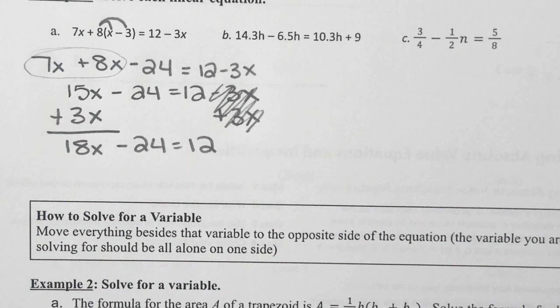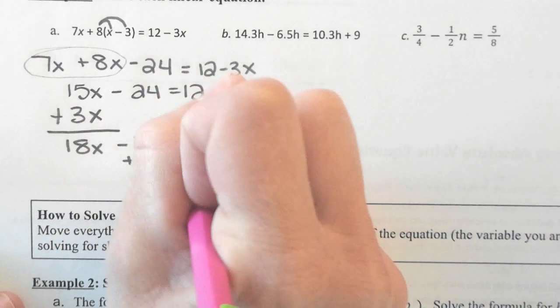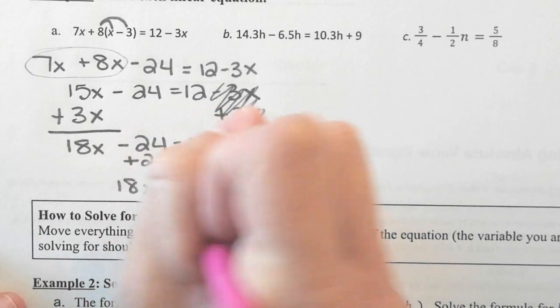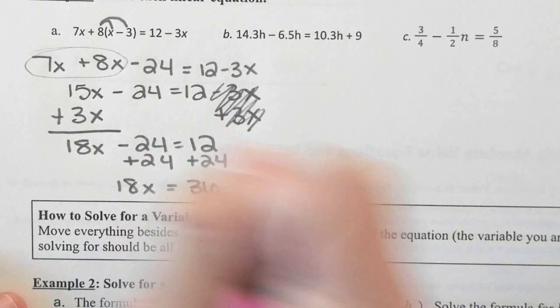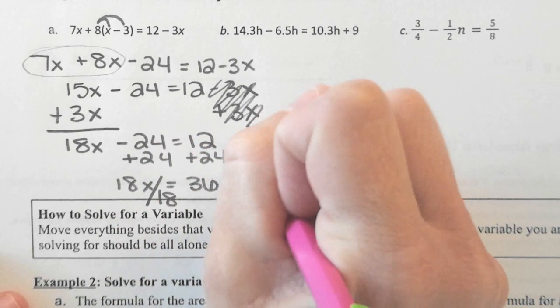What would you do next? Yeah, let's get the plain old numbers together. So add the 24 over, and I get 18x equals 36. And then when I divide by 18, what do I end up with? 2.